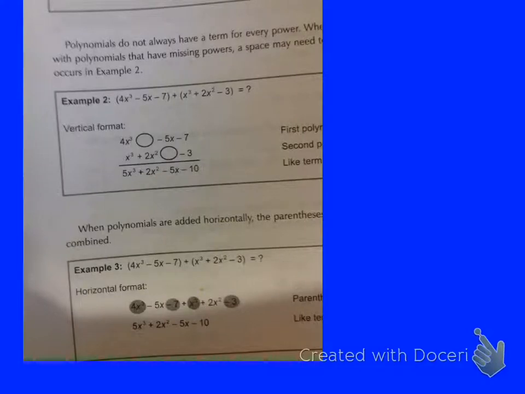Alright, so what they did is they're going to write this in standard form, okay? I want you to notice right here that you have a 4x to the third, no x squared, then a 5x, and then a 7. So we had a third power, not a second power. That's why we left the space. Then we have 1 to the first power. That's that invisible little 1 power right there, okay? And then we have a 7. So that's why they left the space.